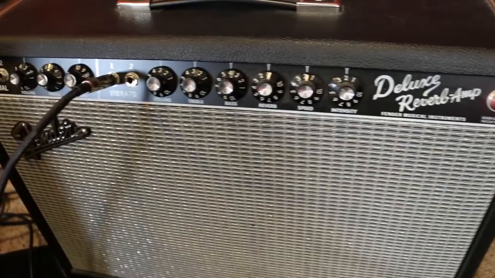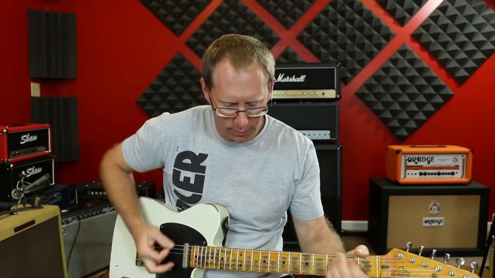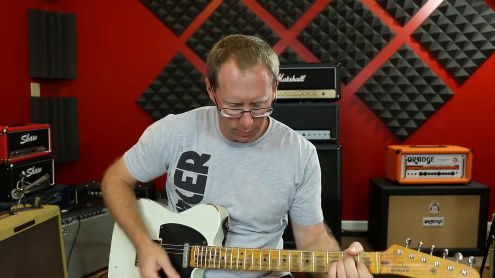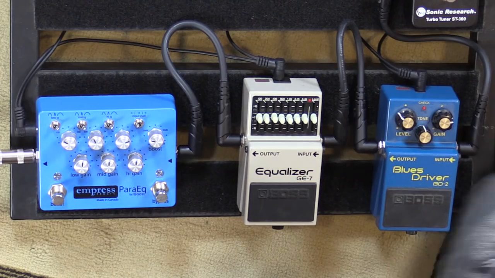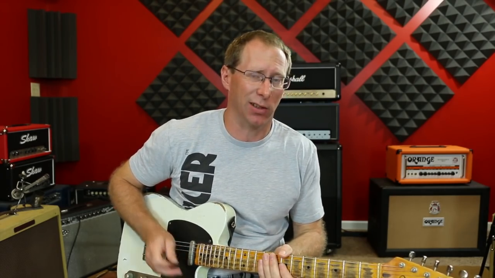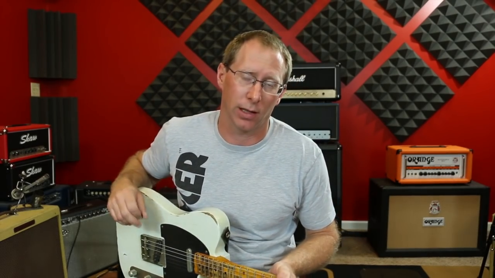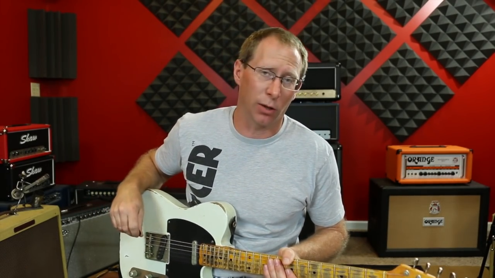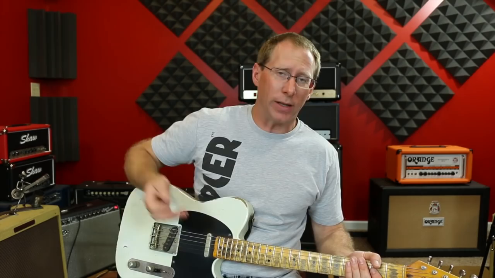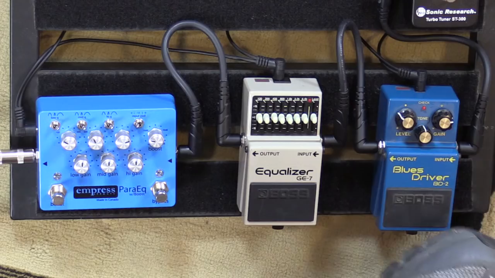I'm running through a deluxe reverb, and that's my basic tone. I have just a standard Boss Blues Driver here that I'm going to run some gain through. Some people have said that this pedal actually is a little ice picky on the high end. I think it really depends on what amp you're using. I'm on the vibrato channel of the deluxe reverb reissue, so it's a little brighter than the normal channel. But we can dial all that ice pickiness out if we want to. With just no EQ, just the Blues Driver.